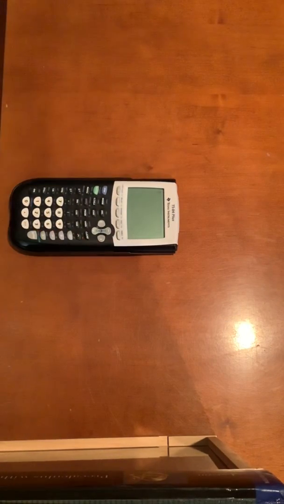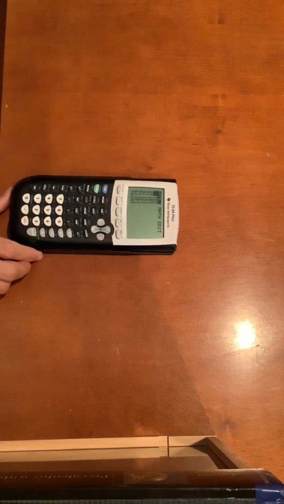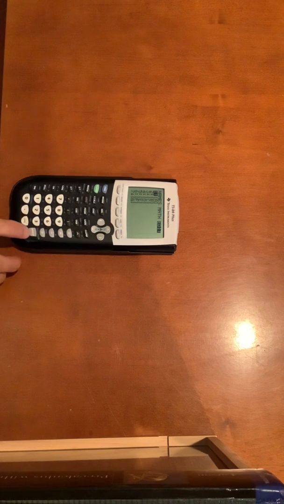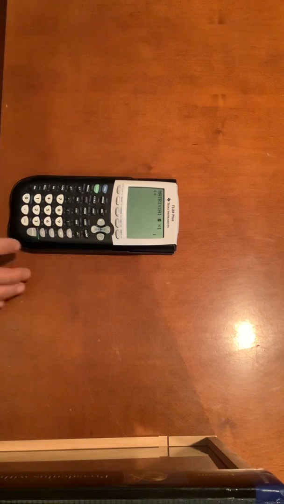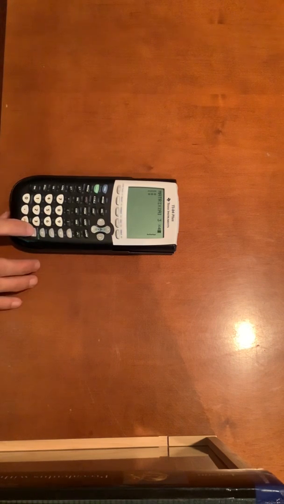Okay, so with your calculator on, go ahead and hit second function, matrix. That gets you into the matrix menu. Scroll over to edit and hit enter. You can see it's prompting you, what size matrix do you want to do? I'm going to use our example from our notes today. I'm going to do a 3, enter 4, so a 3x4 matrix.